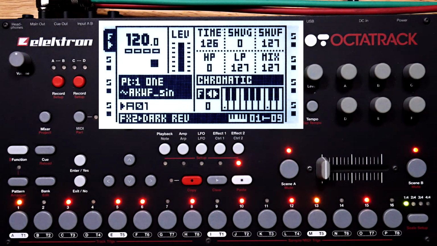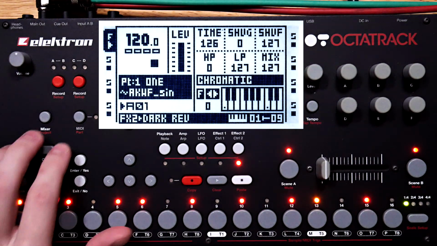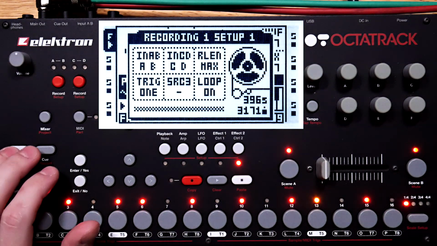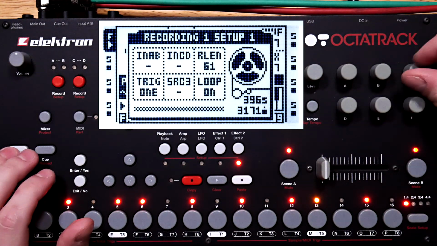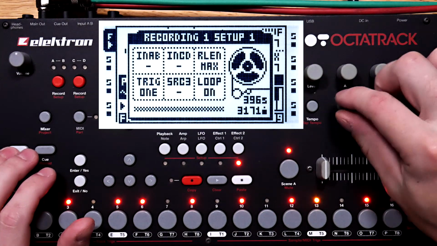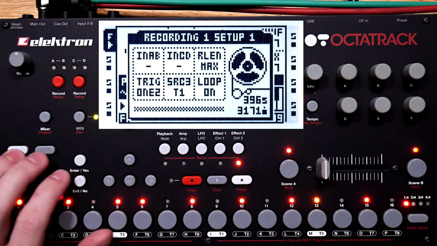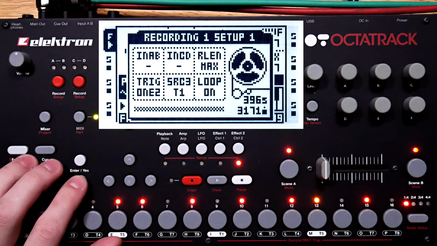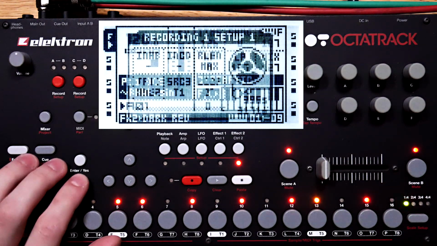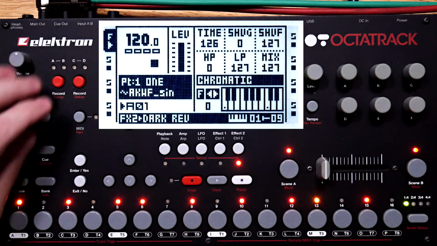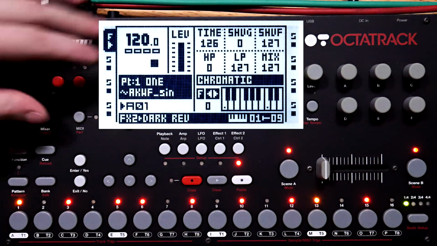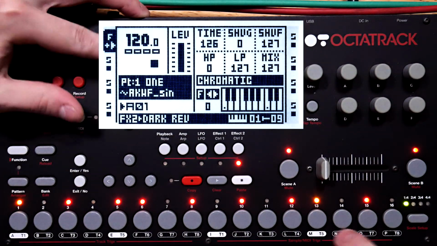Now that the sound source is functioning properly, it's time to set up the resampling. I'm disabling the external audio inputs and changing the trig mode to 1-2 and source 3 to track 1. Using a trig behavior of 1-2 will allow me to create a recording of arbitrary length by manually stopping and starting the recording. Now I'm trigging the recording and trigging the track.